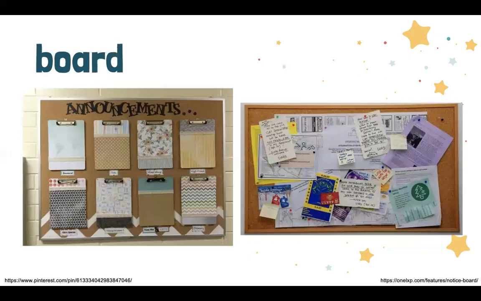Next, board. A board is where we can post announcements. Announcements like this: Students from 6/1, please submit your homeworks. An announcement is if we have something to say for all the students.